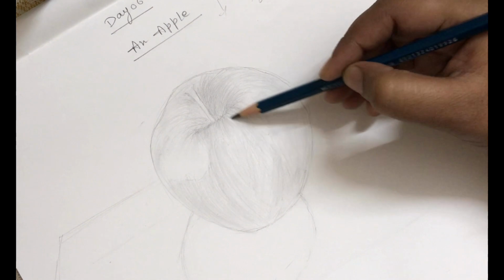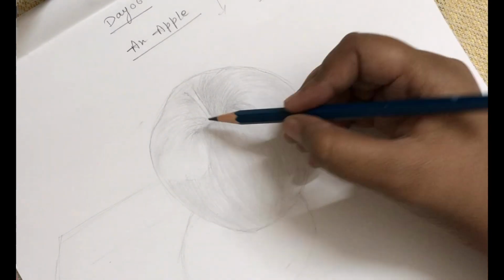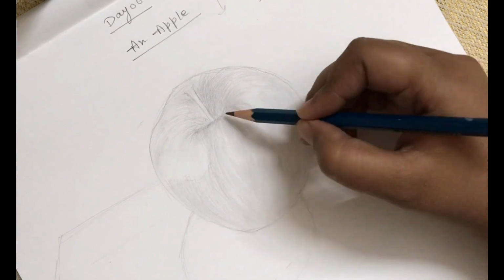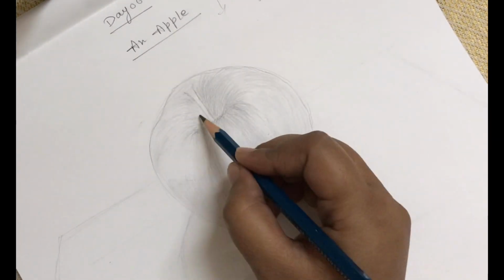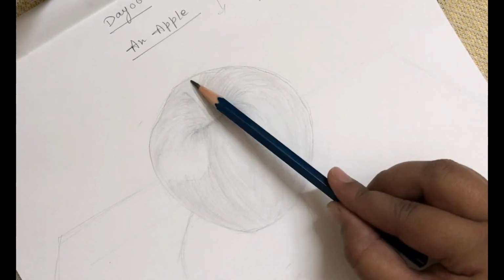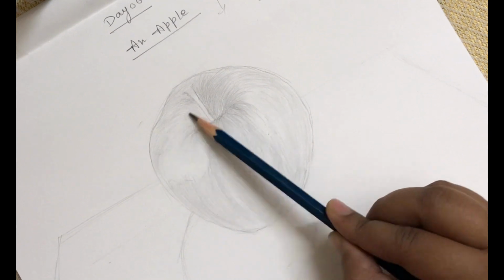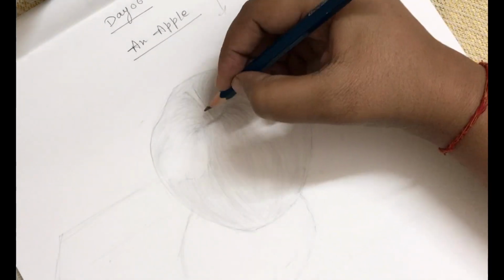As you can see, I have kept the highlighted area not shaded, because those are the highlights. So if I shade it over, it will not look good, and that's why I have kept it as is. But I'm doing a small bit of extension to the existing shading to the highlighted area, so that it will blend properly and it will give you the smoother look.